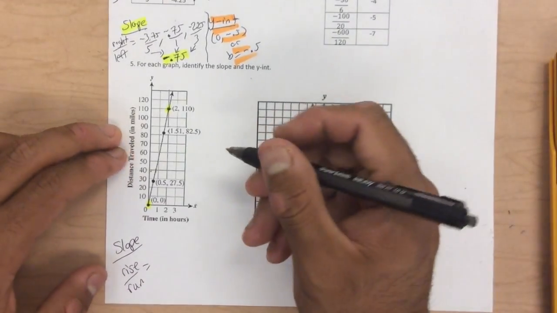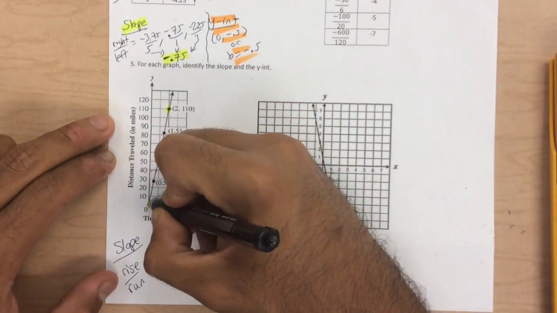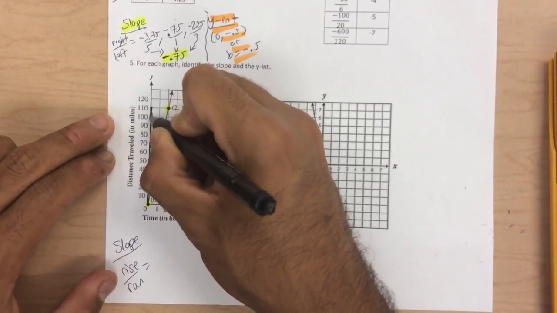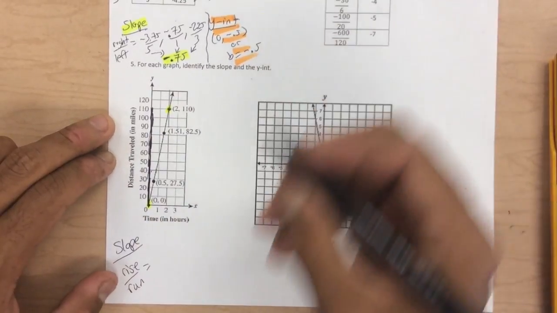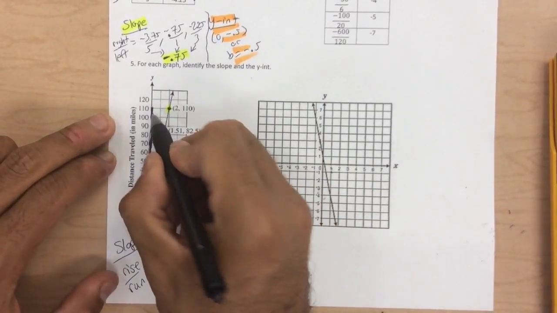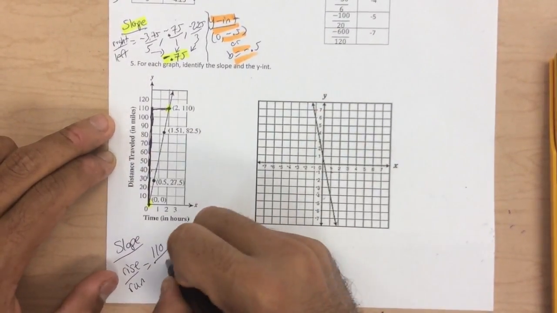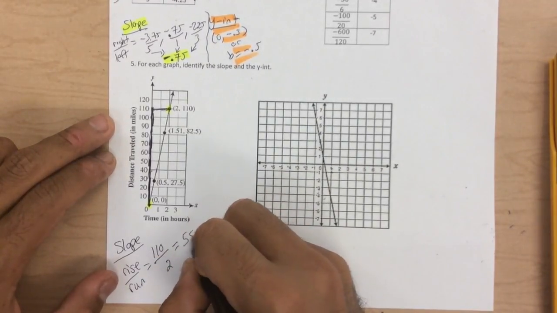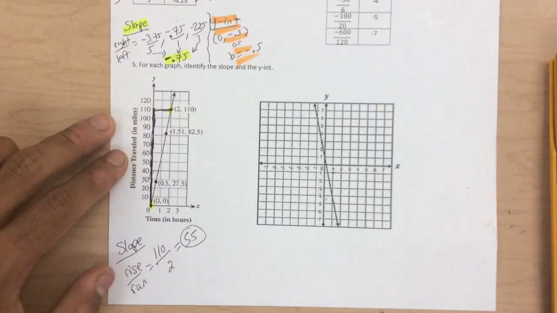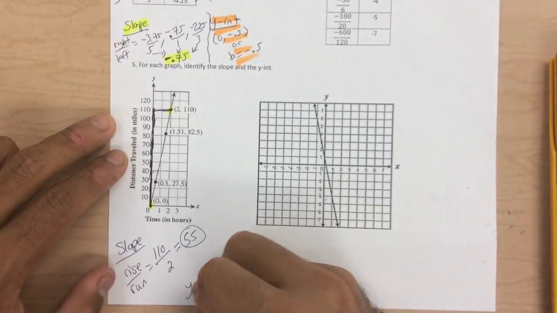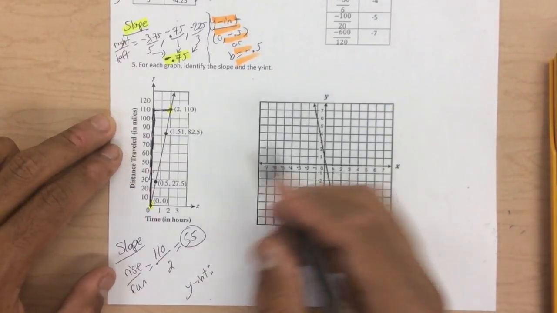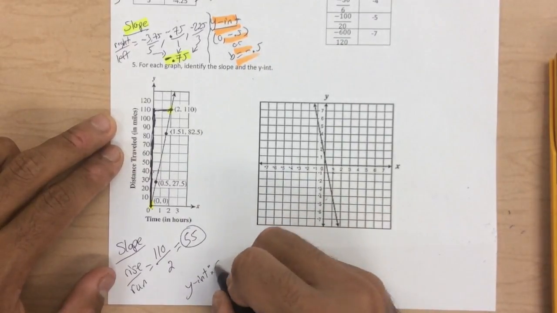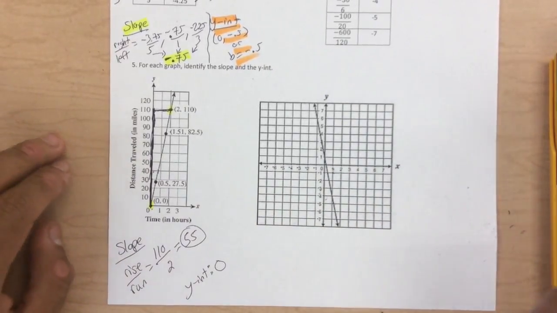So let's do this. What is the rise? The rise is all the way up here to 110. So my rise is 110, and my run is 2. So 110 divided by 2 is just 55. So the slope for this problem is 55, and the y-intercept is where it crosses the y-axis, and that will be at 0. So your y-intercept is 0.